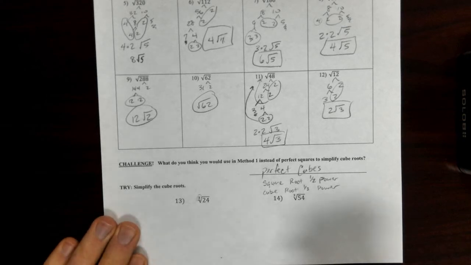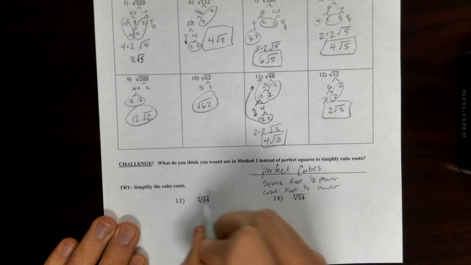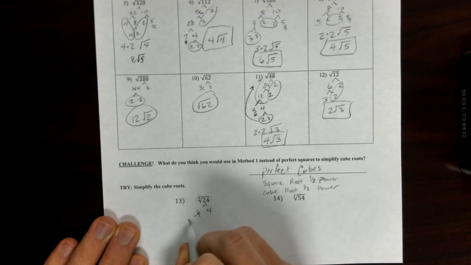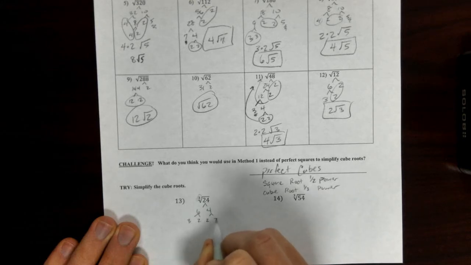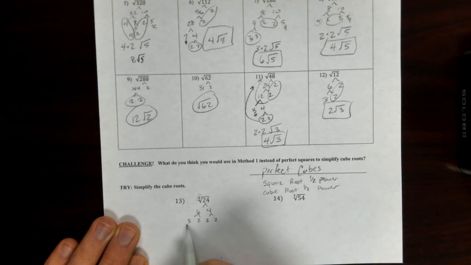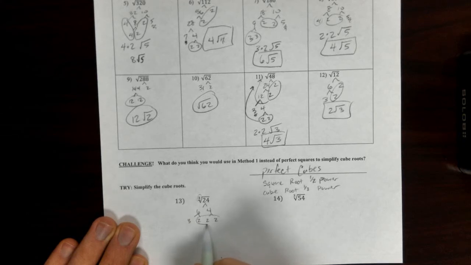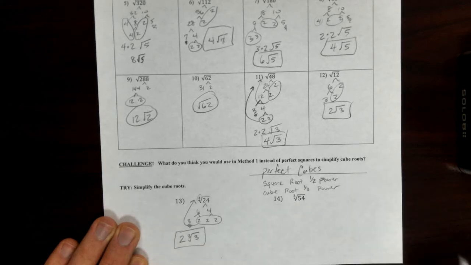Still doing it the same way. I'm still going to break this down into its prime factors. So 64 breaks down into 6 and 4. 6 breaks down into 3 and 2, and 4 breaks down into 2 and 2. So now I know I have all primes here. I've prime factored it. Now I'm looking for 3, right? Because we're looking for the cube root. So 3 twos come outside and become one number outside. Underneath my cube root, I've still got that 3 right there. So 2 cube roots of 3.